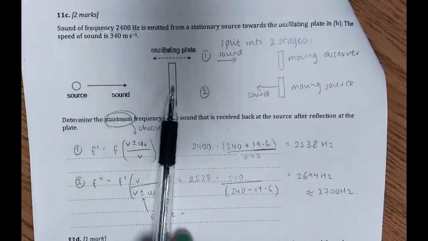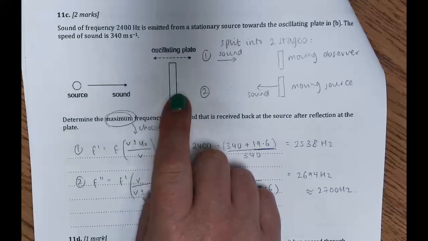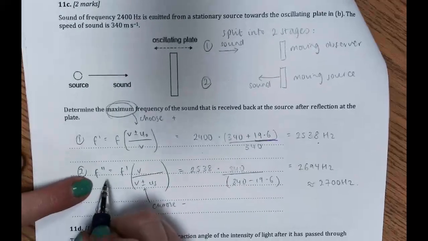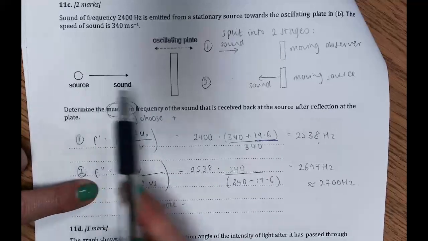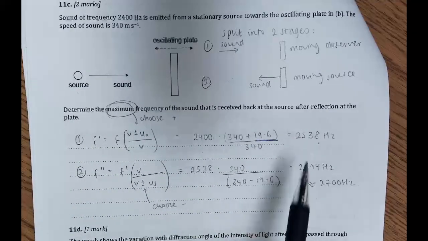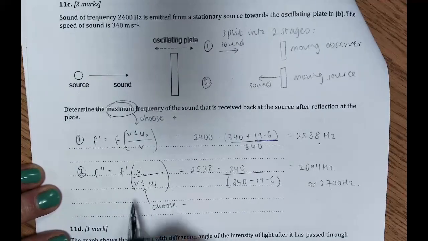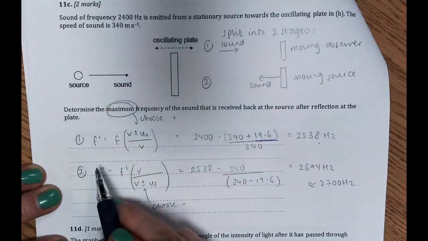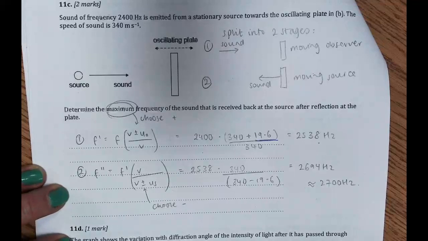This frequency is then being reflected back towards the source, and we need a new perceived frequency, because while we have that frequency being reflected, the plate is also moving. Okay, so we've got a moving source emitting that higher frequency. So we're going to take the moving source equation. I've called it f dash dash. This is the second perceived frequency at the end, where f dash was the reflected frequency that we've got here. Okay, but we're just substituting into the normal equation. So if we have a moving source, the equation becomes f v over v plus or minus u of the source. And I've just replaced f here with f dash, because it's now the frequency that we had from before. Hopefully you can figure that one out for me.